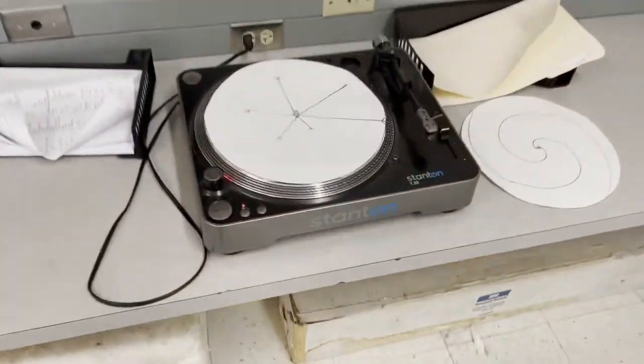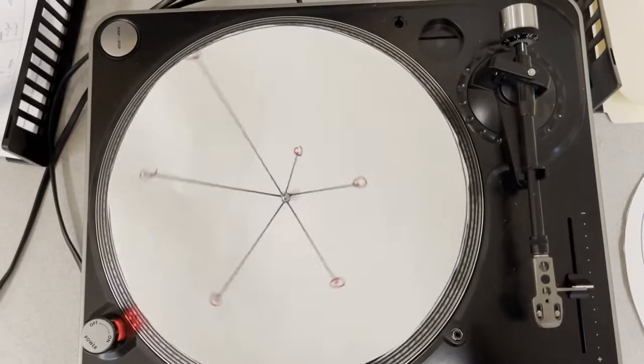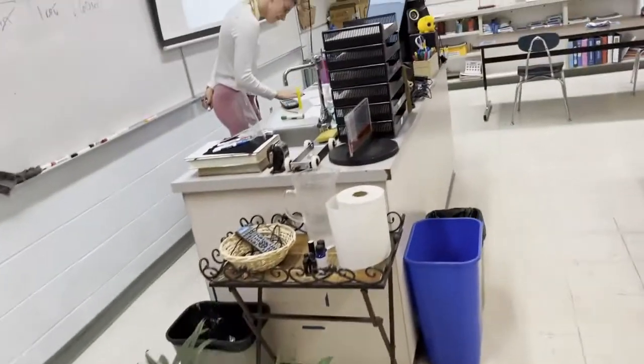So you want to know what 3.5 radians per second looks like? There it is. Radians per second.